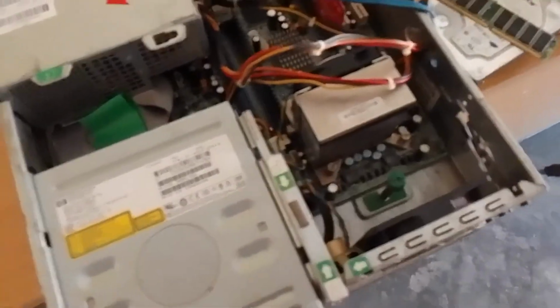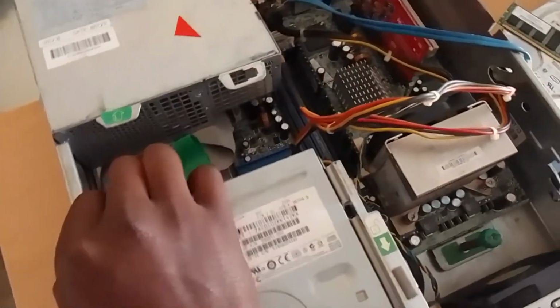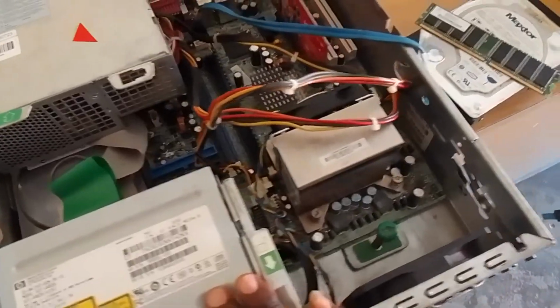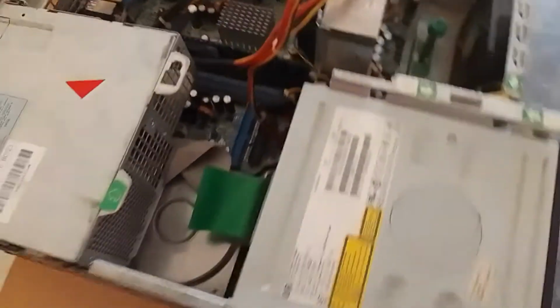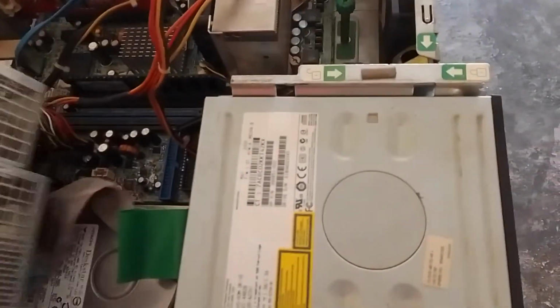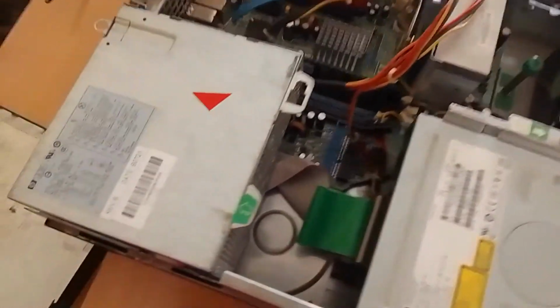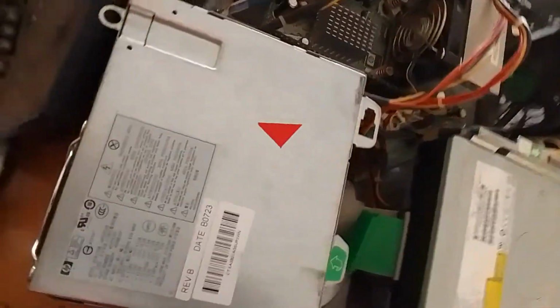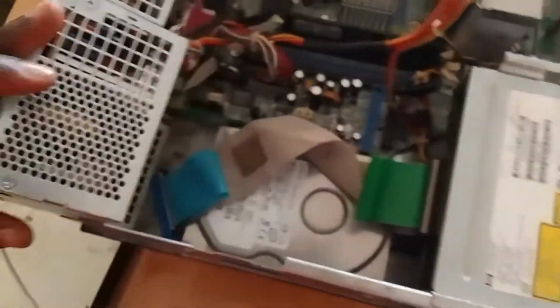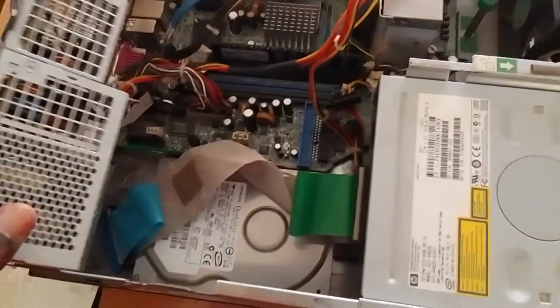So inside the system unit we have various components, as you can see. Let me open it so that you can see. We have this section here, which is referred to as the power supply.